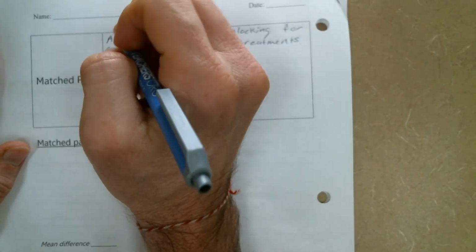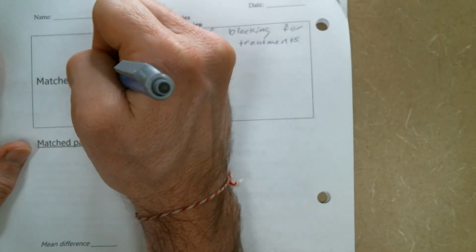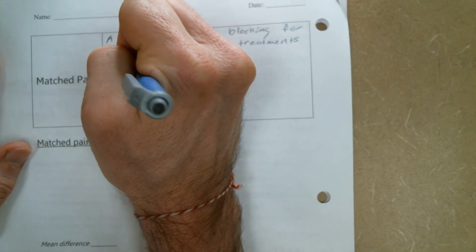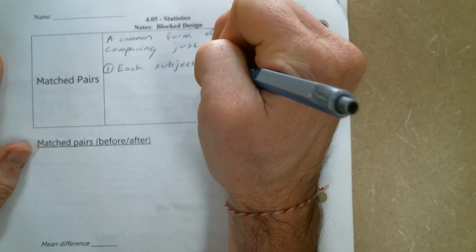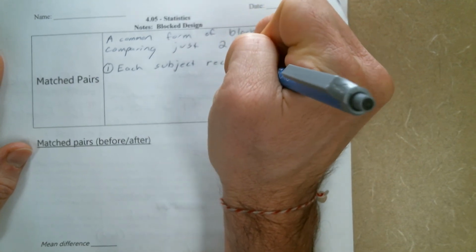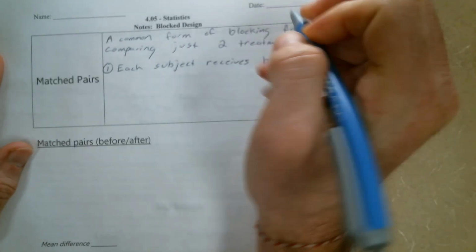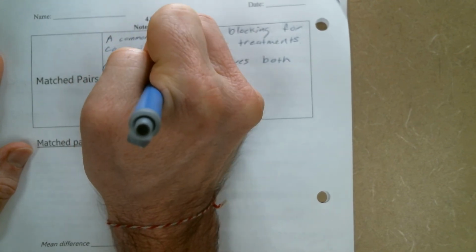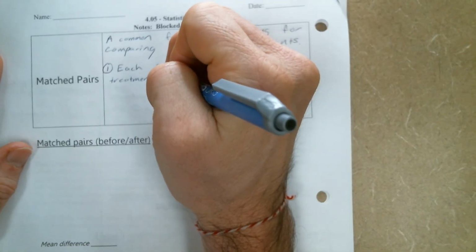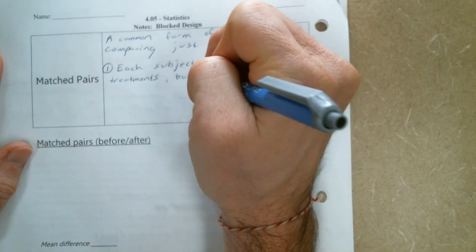All right, and then there's 2 general ways that it's done. Way 1 is that each subject receives both treatments, but in a random order.